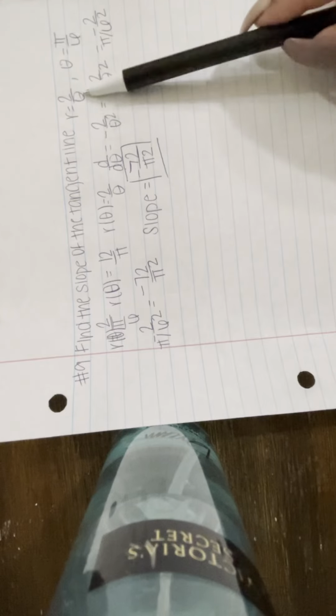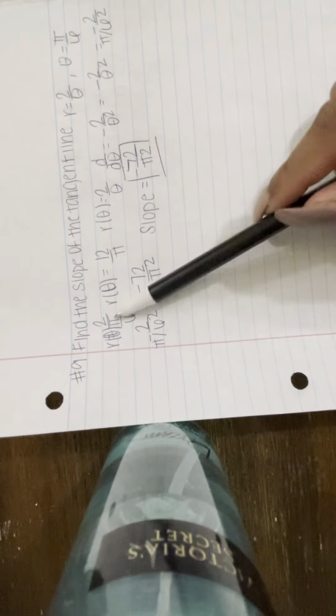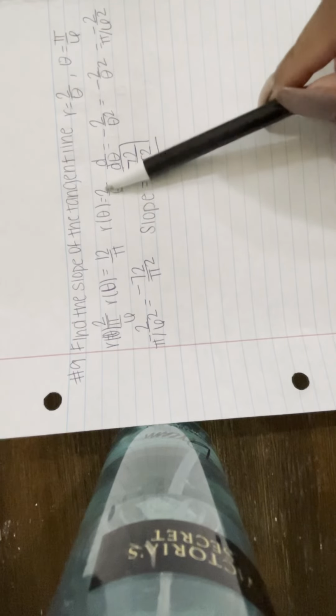So basically they're asking you to find the slope of the tangent line, and they give you r equals 2 over theta and theta equals pi over 6. So the first thing that I do is plug this pi over 6 into the theta value. Then I get 12 over pi because I just simplified this down. And then here, I just rewrote r(theta) equals 2 over pi again.